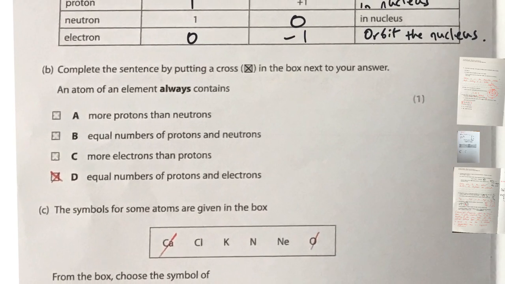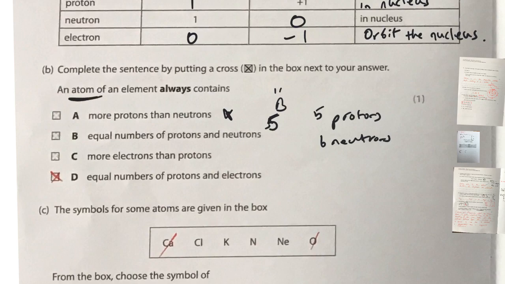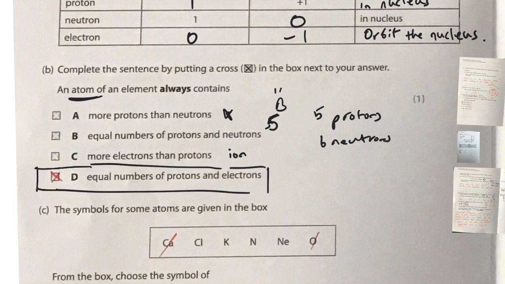Complete the sentence. An atom of an element always contains more protons than neutrons. We know that's not right. We've seen that. A perfect example for you is boron. If it's 11 and 5, because it's got 5 protons and 6 neutrons, so we can say that's wrong. Equal numbers of protons and neutrons. Well, boron sorts that out, doesn't it, for us? An atom of an element with more electrons than protons is going to have a charge, isn't it? So that's going to be an ion, so it's not that one. Remember, our atom is always equal. Okay, so let's square him there.